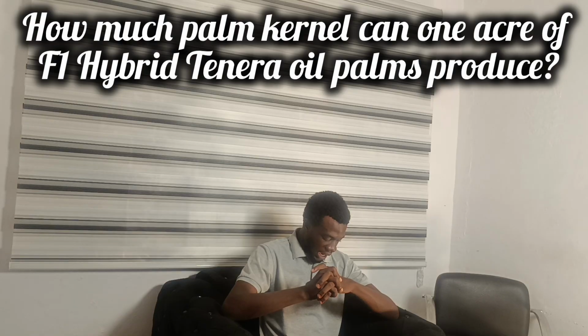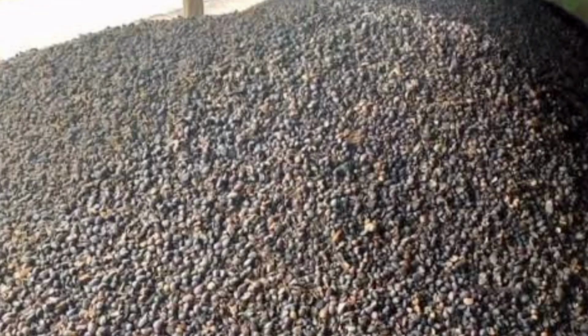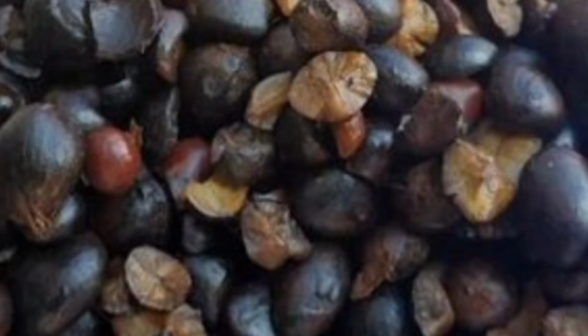The next question here with me is, how much palm kernel can 1 acre of hybrid Tenera oil palm produce? 1 acre can typically produce for you between 0.6 and 1 ton of palm kernels per year, depending on the management and also environmental conditions as well.